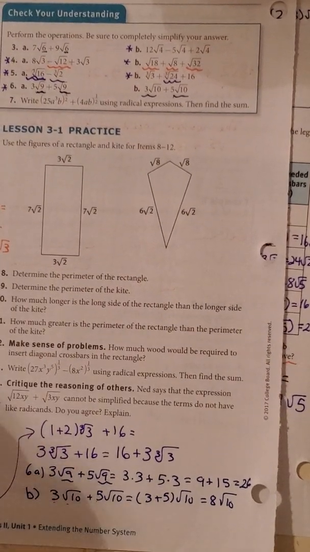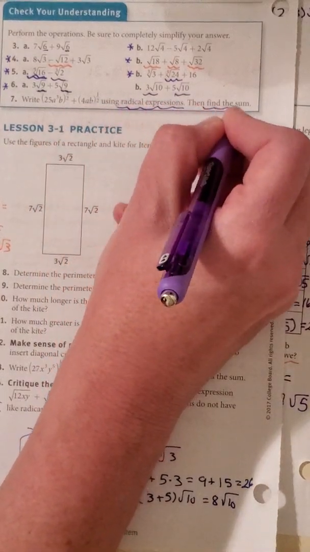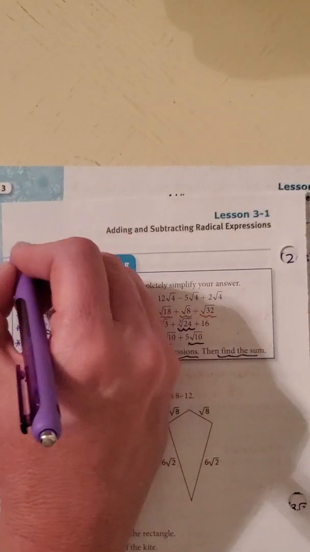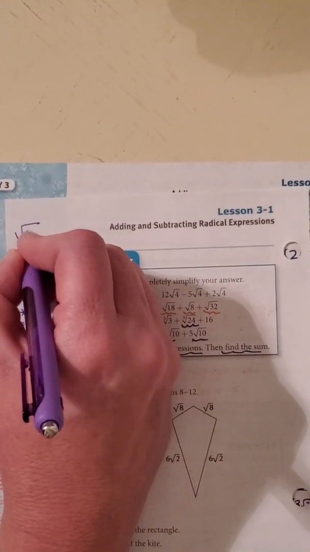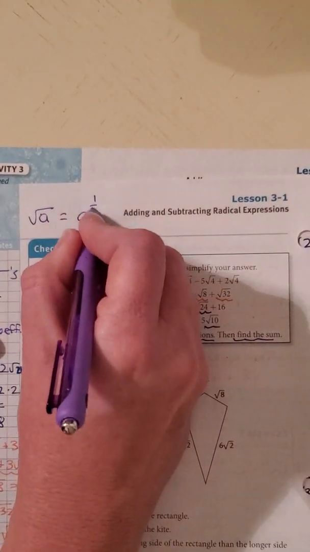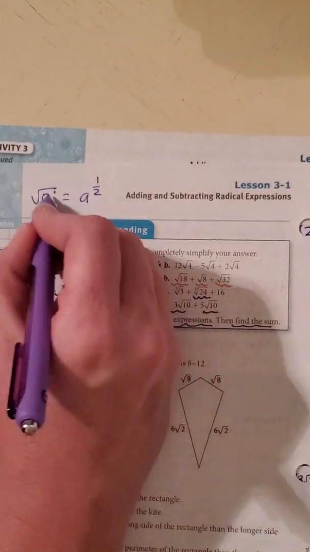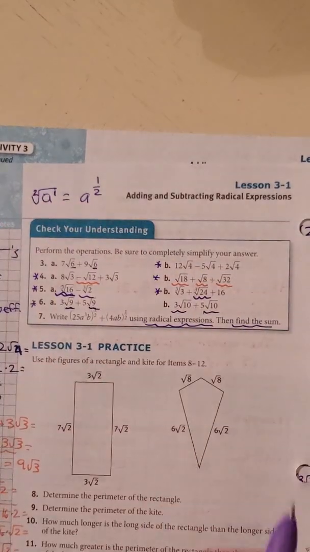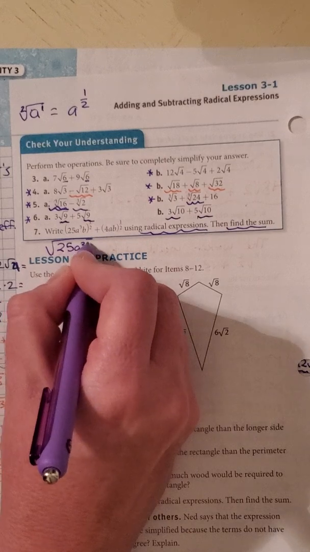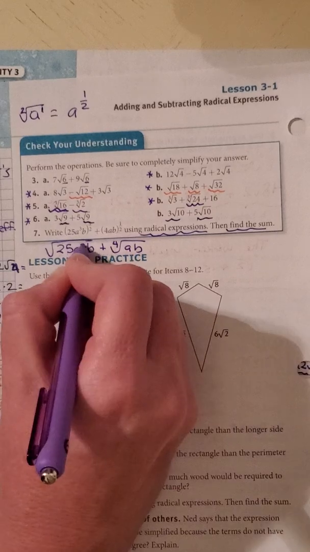Okay. All right, the last one, it says to write these using radical expressions, then find the sum. So I'm going to rewrite these. Remember that this is the 1/2 power, and anything to the 1/2 power, like a, the square root of a is the same thing as a to the 1/2, right? Because your exponent is a 1, and your index is a 2. So I'm going to rewrite this as the square root of 25a squared b plus the square root of 4ab. Oh, that's a cubed, excuse me.